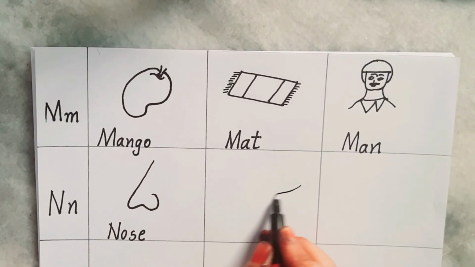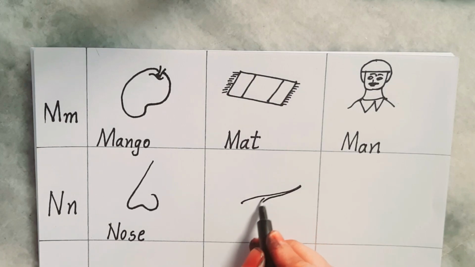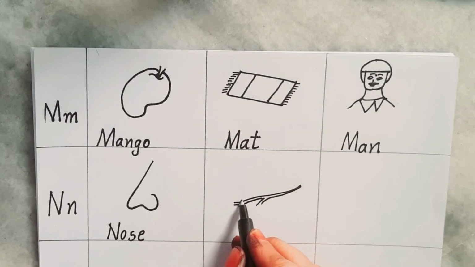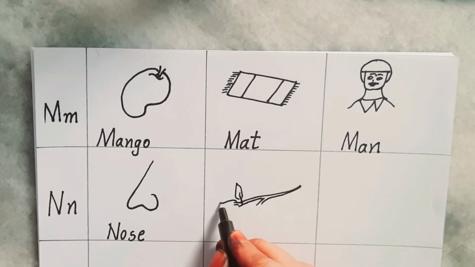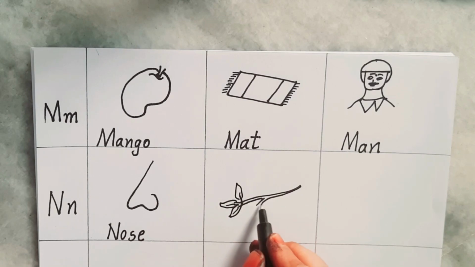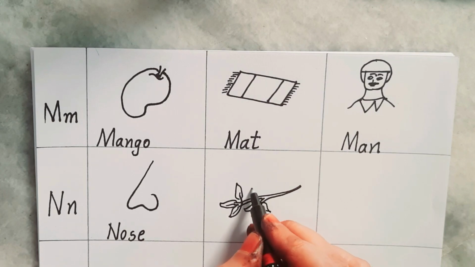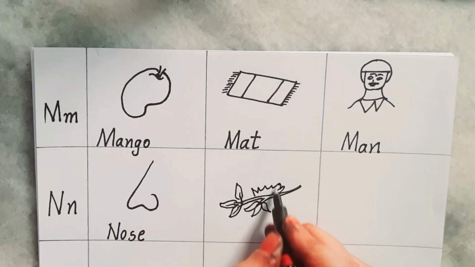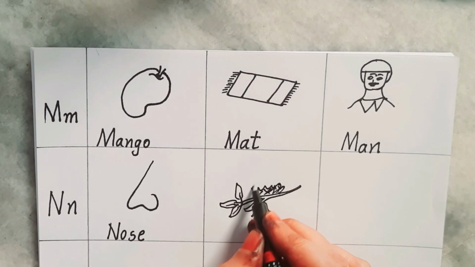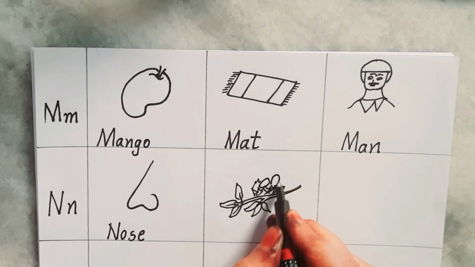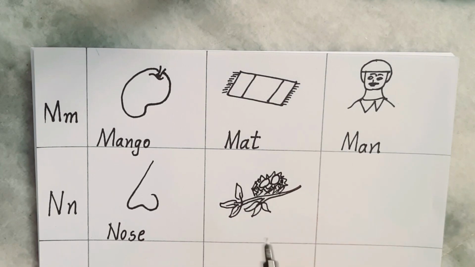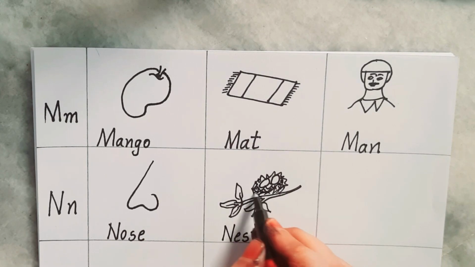Okay. Now the next picture we are drawing for letter N is, can you guess the picture? That's right, it is a nest. Birds build it on a branch, on a tree. N-E-S-T, nest.